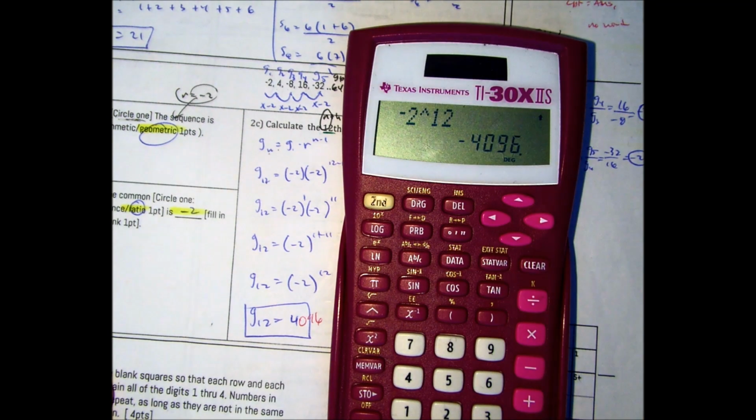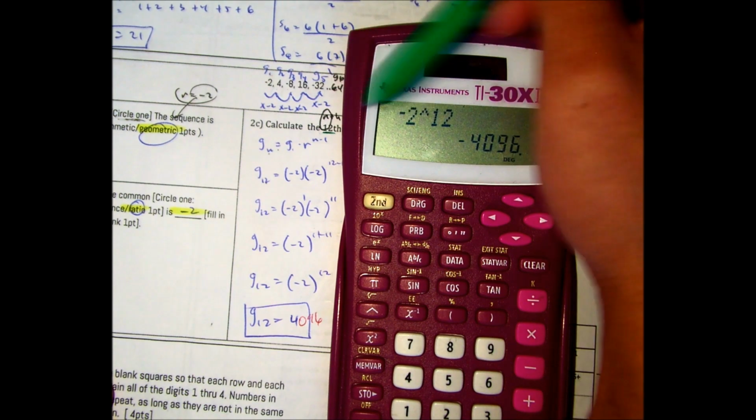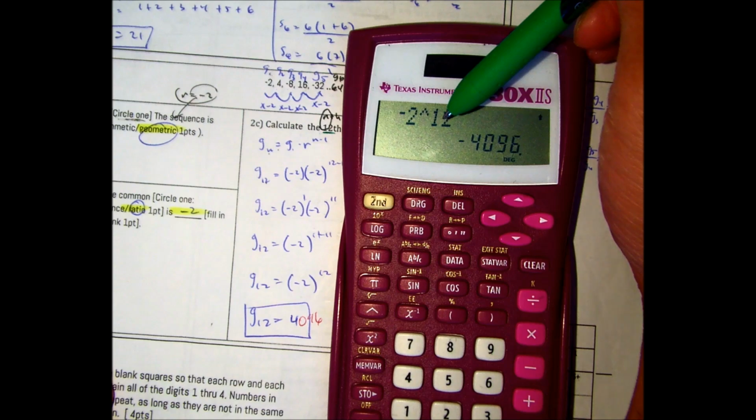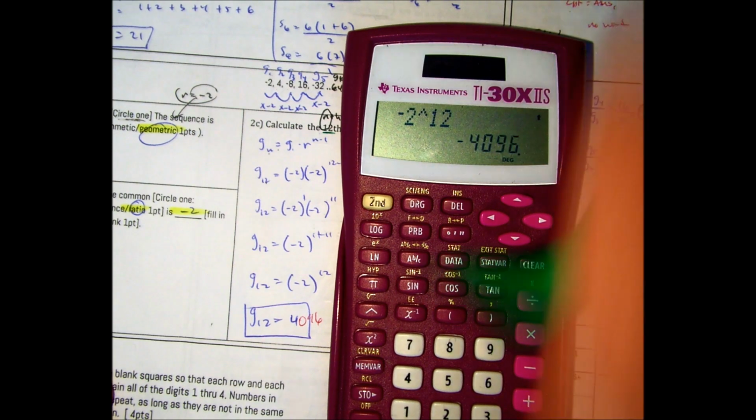It's reading it as negative 1. It's leaving its negative 1 out of the answer. 2 to the 12th power is 4,096, and then it multiplies it by negative 1. So hopefully you didn't make that mistake.